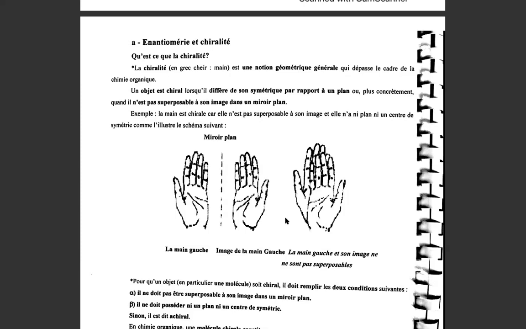The example that they usually give for chirality is your left hand and your right hand. If you take your right hand and place it over your left hand, in whatever orientation, 3D or 2D, it will never be superposable. What I mean by superposable is having the thumb facing the thumb, the middle finger, the pinky and all those fingers facing each other, which is not how your left and right hands are, as you can see in the diagram here. The hand will never be superposable.